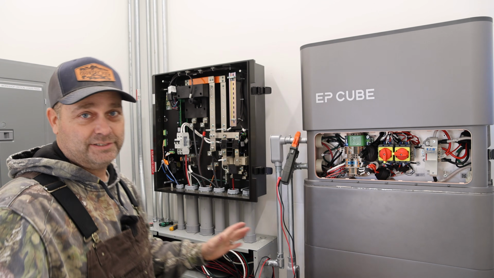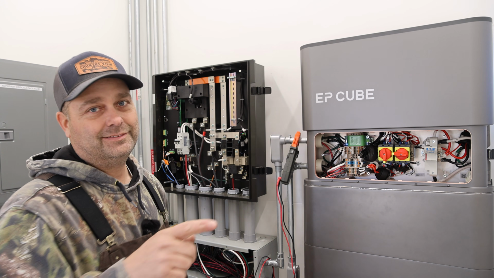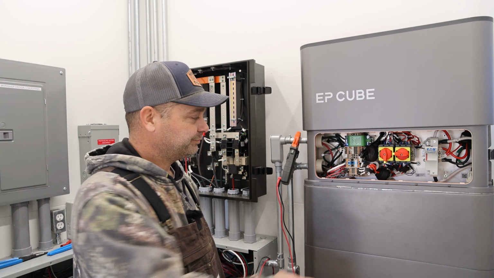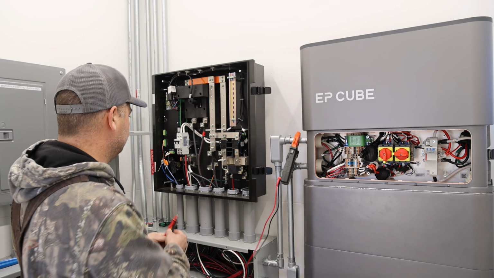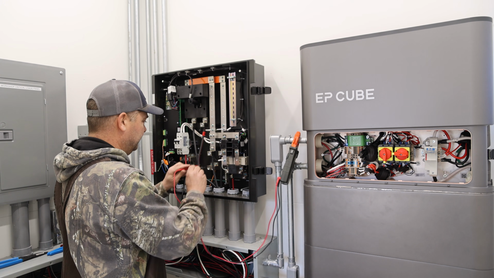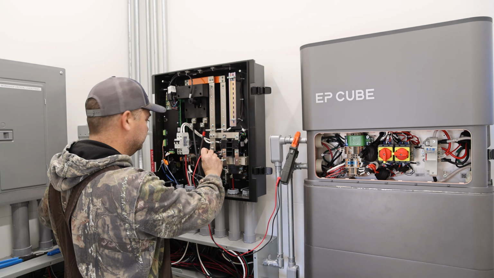So there's no load on this system. Okay, right now there is battery, there is solar power coming in. It's just charging the battery, there's no load. I'm gonna go ahead and just do a quick grid loss test without any load.